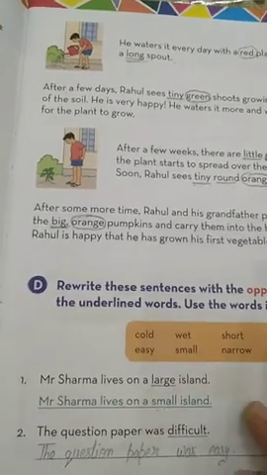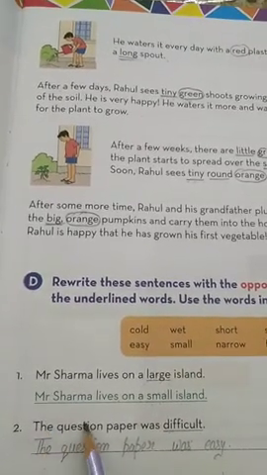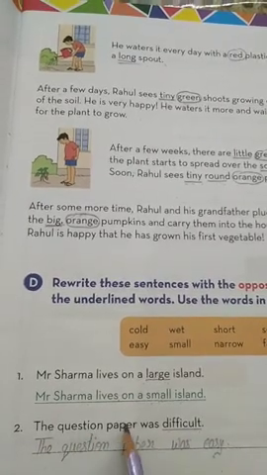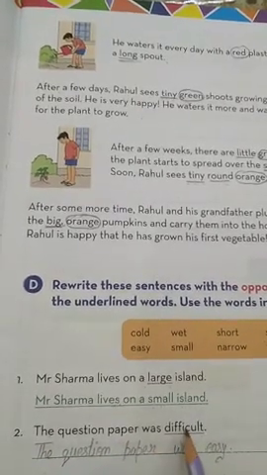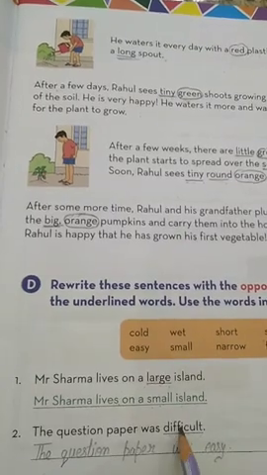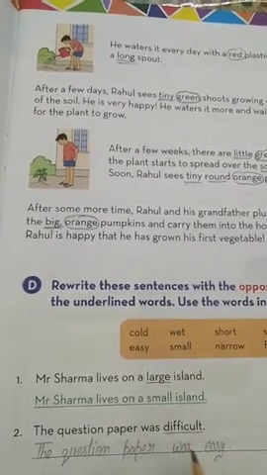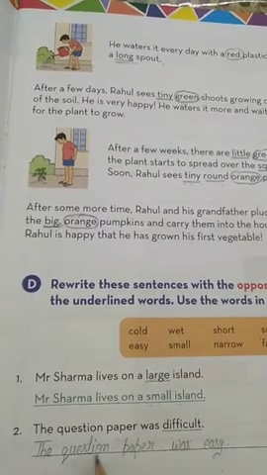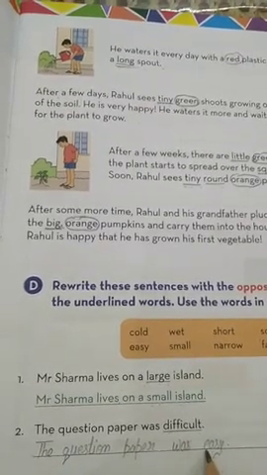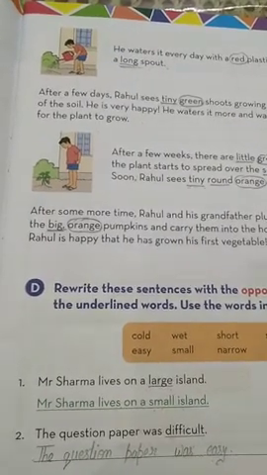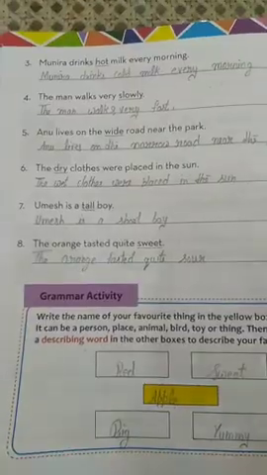Okay class. Now come to the next one. The question paper was difficult. And what is the opposite of difficult? Easy. So the question paper was easy. E-A-S-Y. Easy. Okay. Now turn the page everyone.